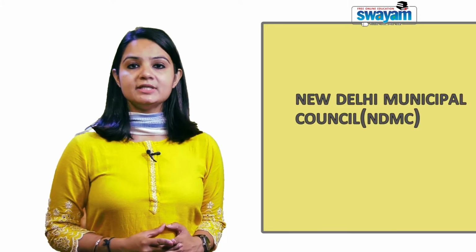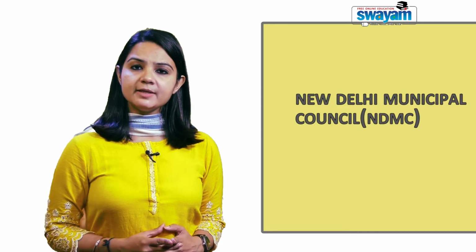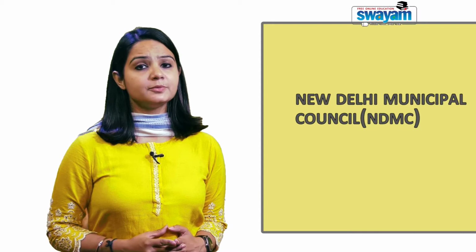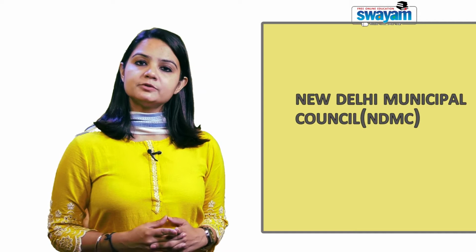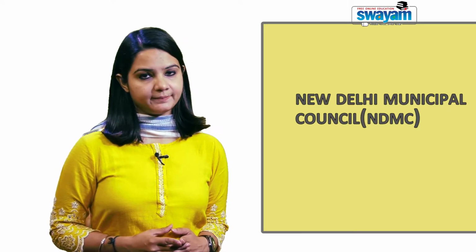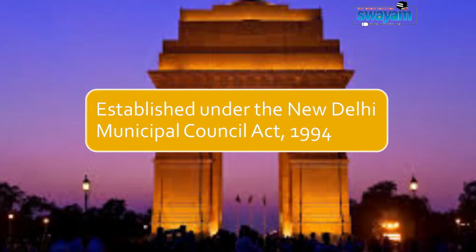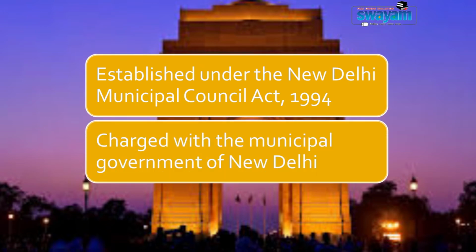With respect to New Delhi, which forms only 3% of the area and also has only 3% of the population of Delhi, it was felt that a special provision needs to be incorporated in order to conduct the functioning of the municipal government of New Delhi. Hence, the New Delhi Municipal Council has been formed. The New Delhi Municipal Council exercises jurisdiction over the New Delhi municipal area.